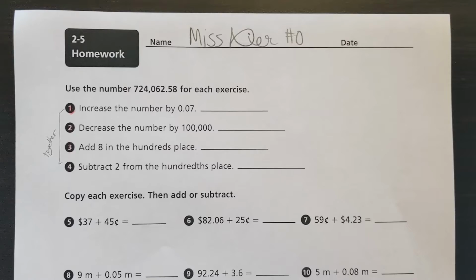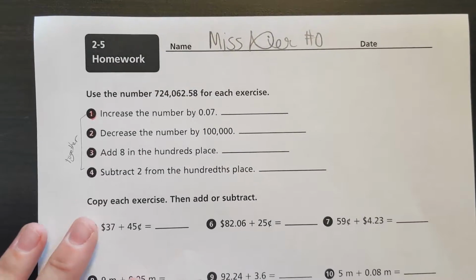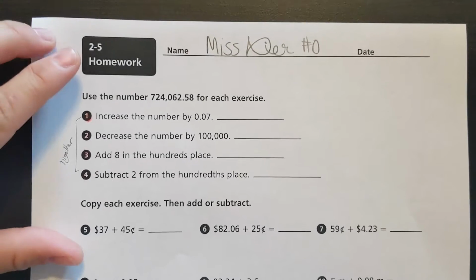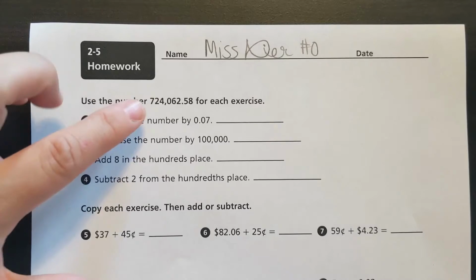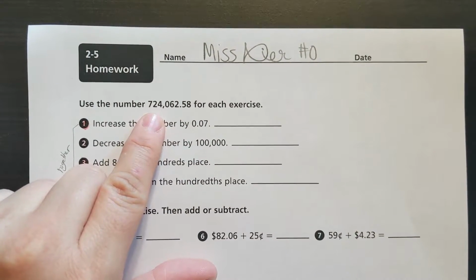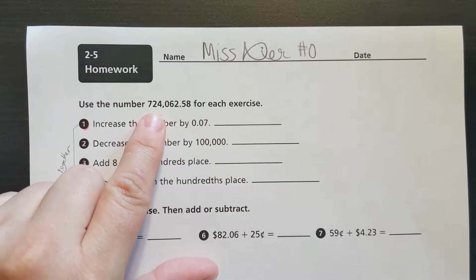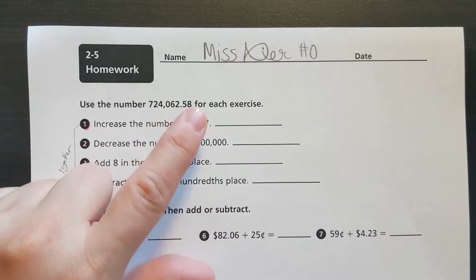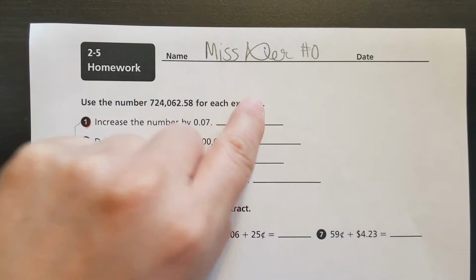We are going to be working on some of these together. And if you have already done these problems, then I would double check that you've gotten them correct. Okay? All right. On homework, it says use the number. It's a really big number. Let's read it together, left to right. Ready? Go. 724,062 and 58 hundredths for each exercise or for each problem.